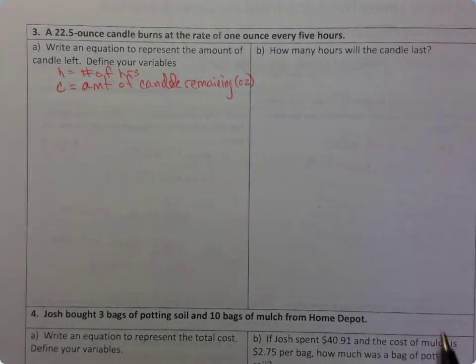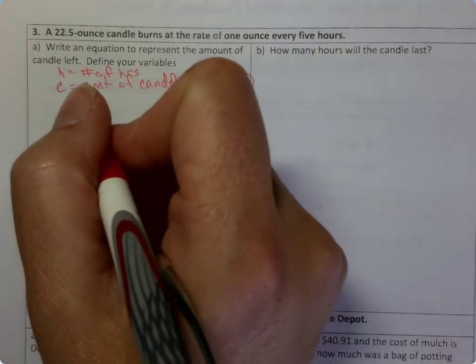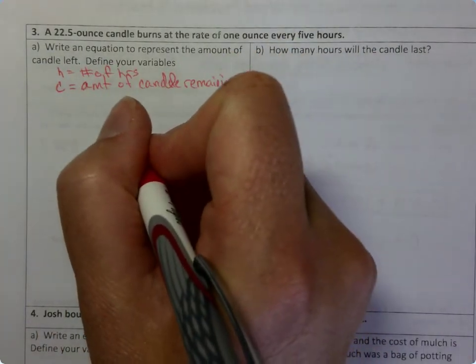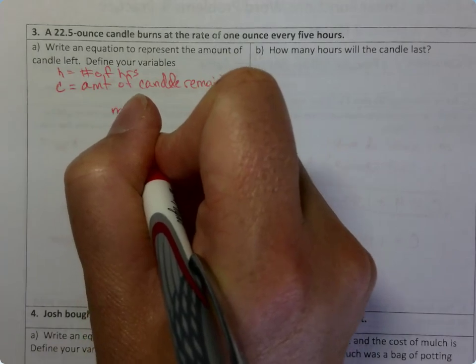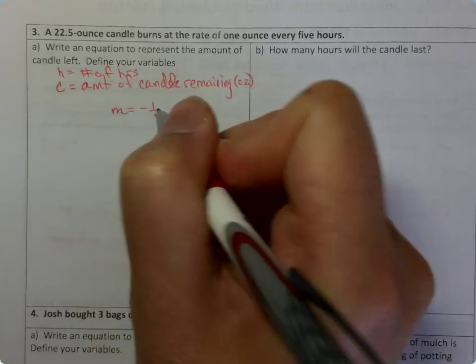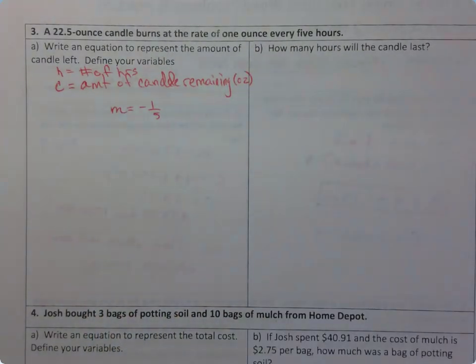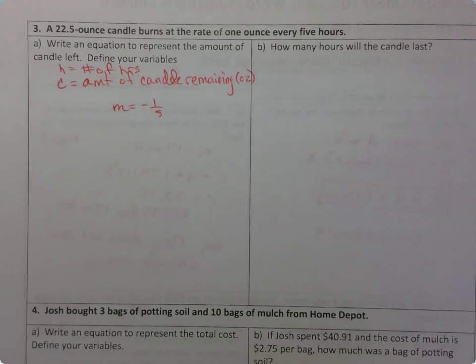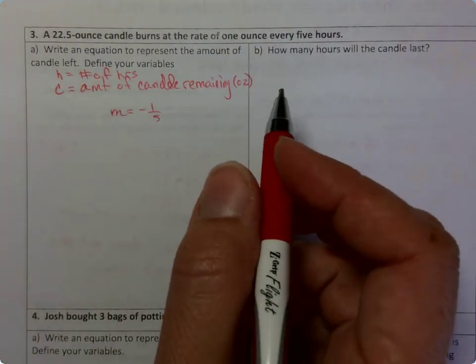Okay, well, let's try this. Some of you get it. Like, you're losing 1 ounce every 5 hours. And so if you catch it, you might be like, hey, my slope or my rate of change is negative 1/5. I'm losing an ounce every 5 hours. Do you see negative 1 ounce, positive 5 hours? Okay, if you don't see that, how could I get it? Let's talk about how we could do it.